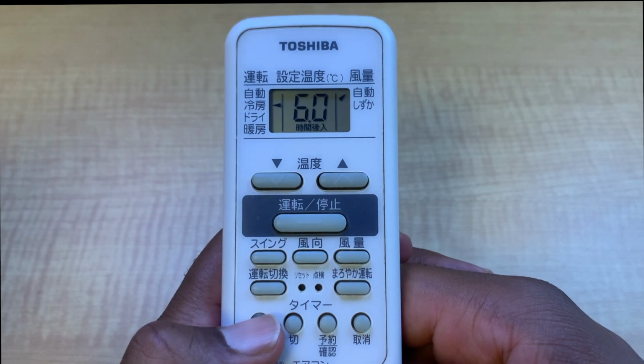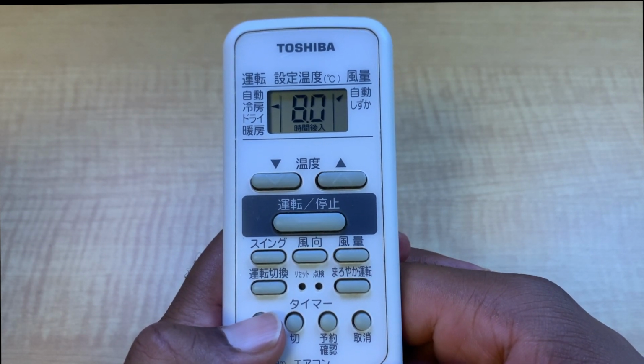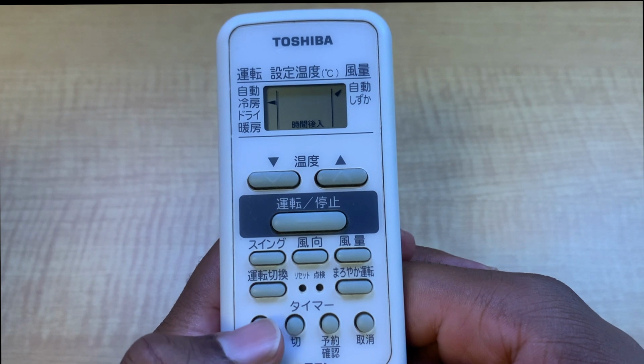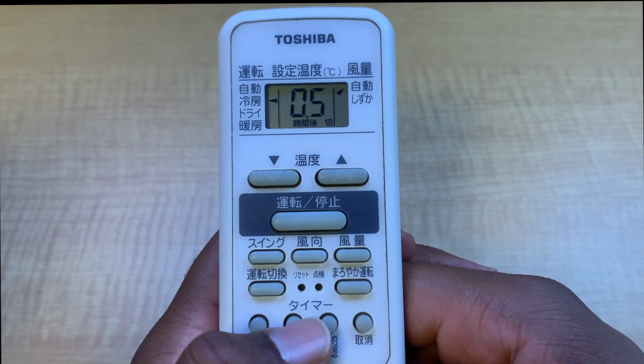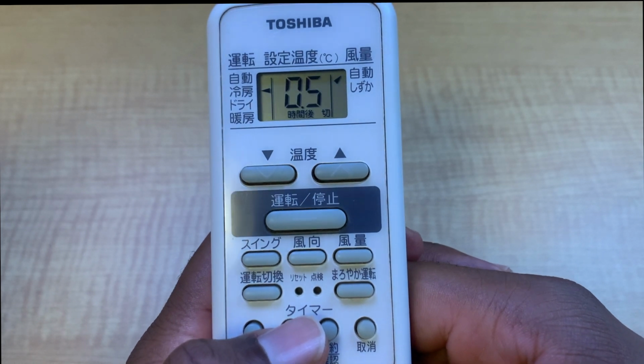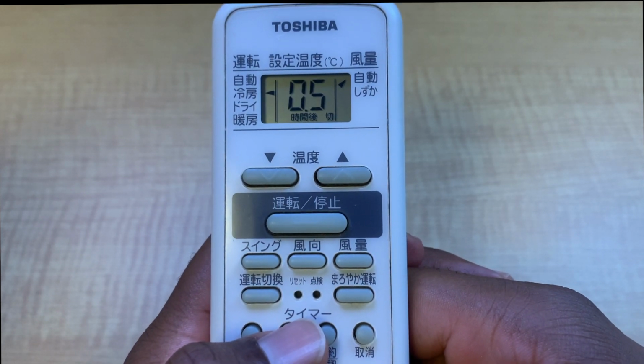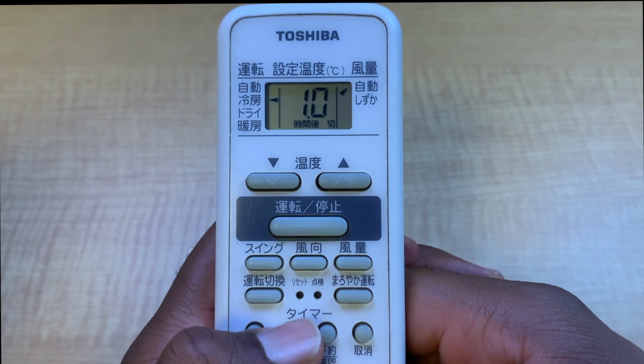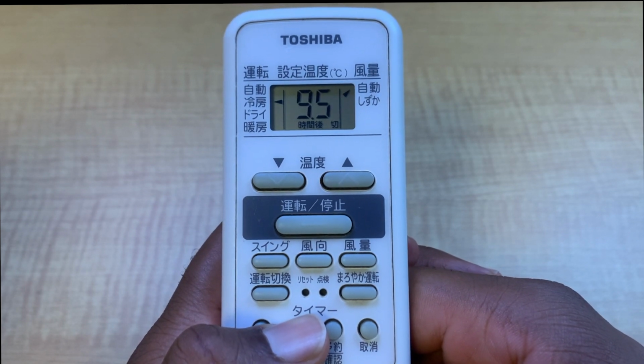And I can change that number just by holding down that button, and I can set it for up to 12 hours. If we did it with KIDI, exact same thing. So this says that my air conditioner is set to turn off in a half hour. And again, I can set that for up to 12 hours.